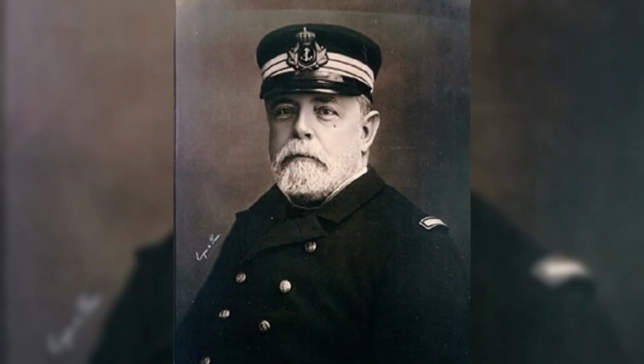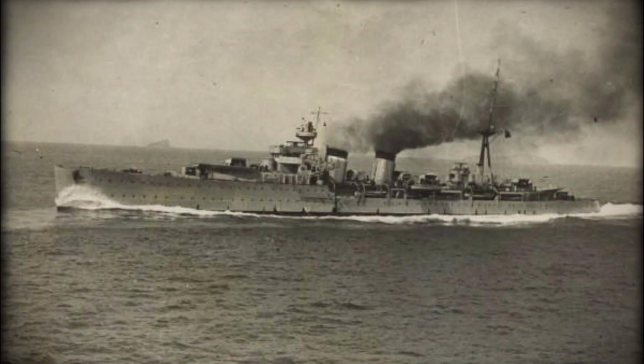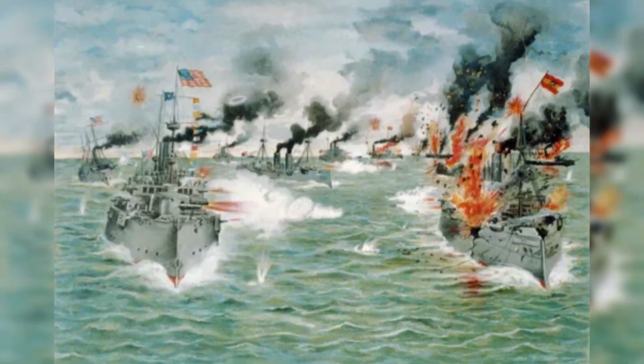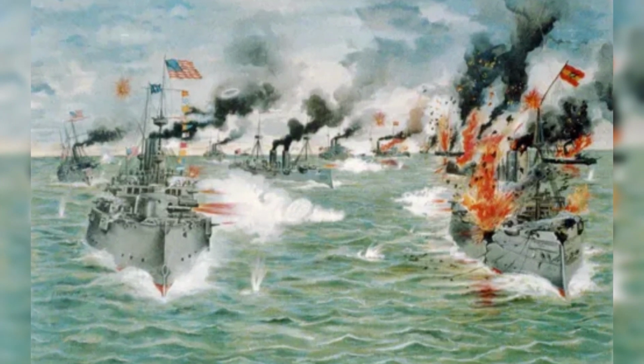Admiral Pascual Cervera, the commander of the Spanish naval squadron in the Caribbean, was ordered to sail from Spain to Cuba in 1898. Despite the inferiority of his ships and the risk of encountering the US Navy, he fought bravely at the Battle of Santiago de Cuba, where his fleet was ultimately destroyed by the US Navy.